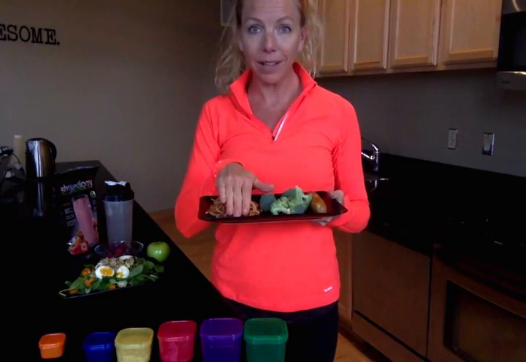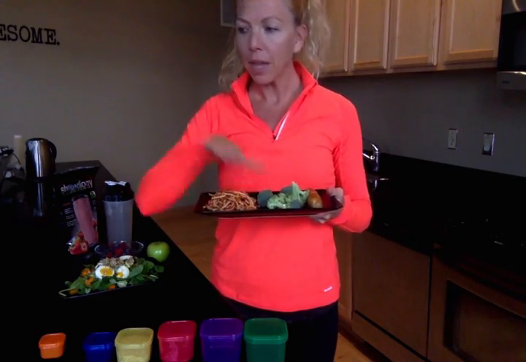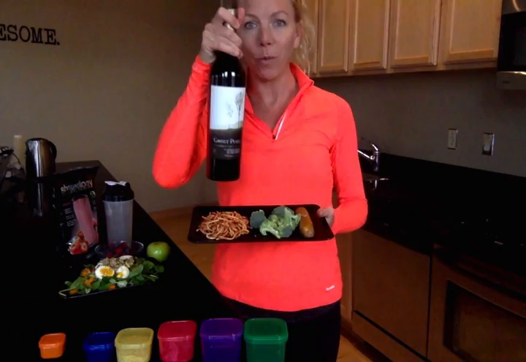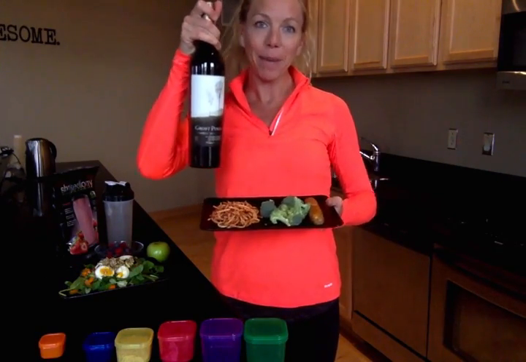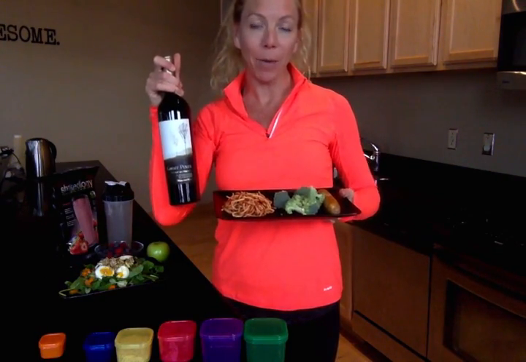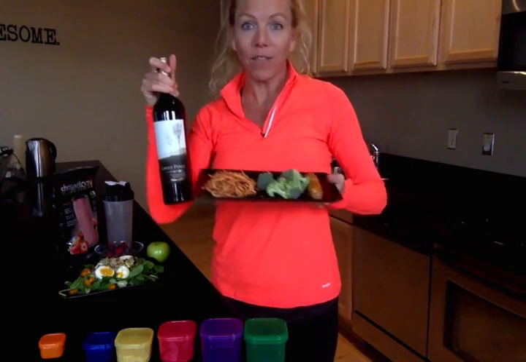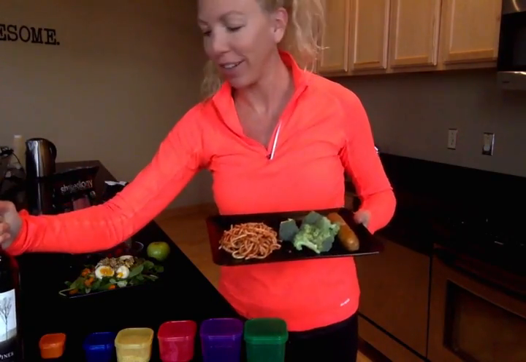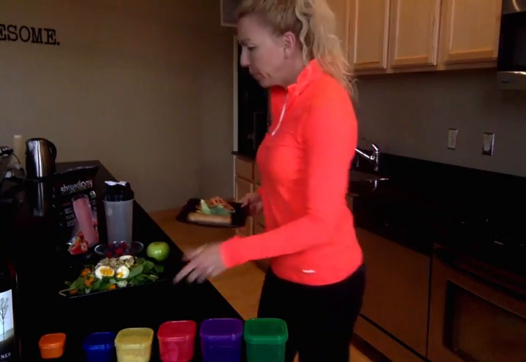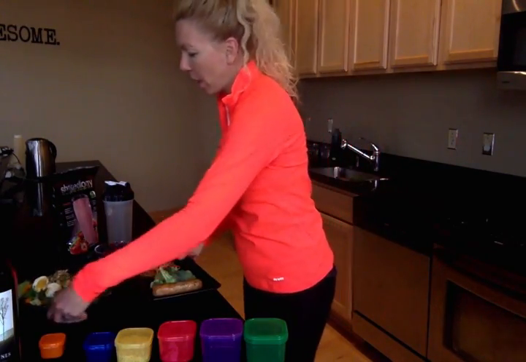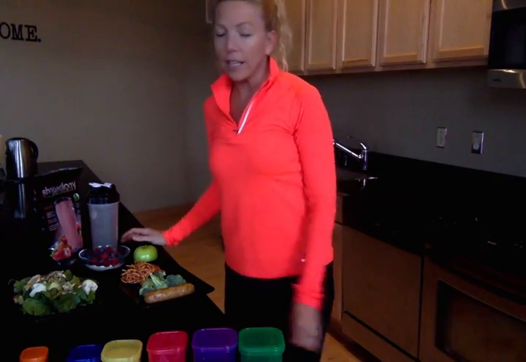Now let's say I wanted to go and enjoy a glass of wine instead. So instead of having the pasta, I would substitute it and I could have wine with my protein and my broccoli. So let's say I was going out and I wanted to have steak, roasted veggies, and a glass of wine. I totally could. So there you go. This is an example of what you would eat in a day. I think you can see that. So as you can see, it's pretty simple.